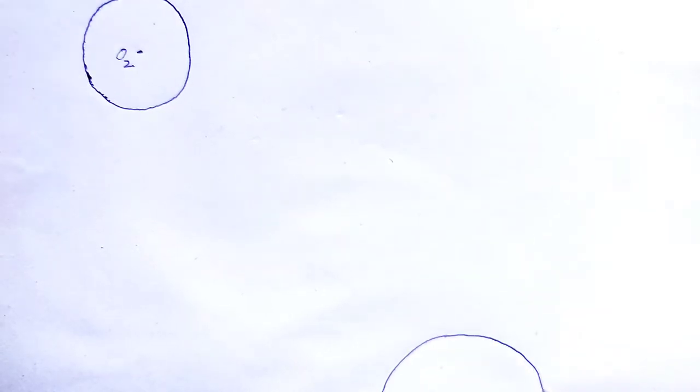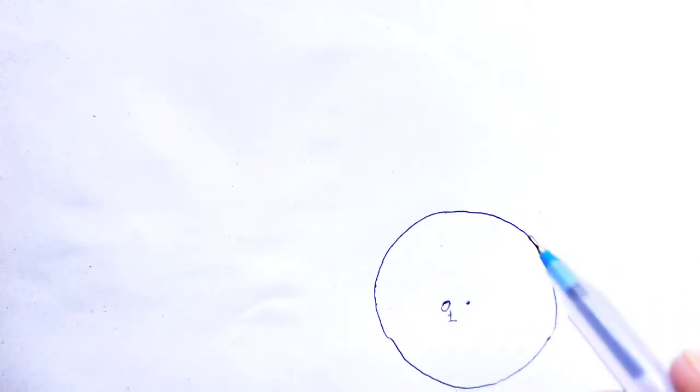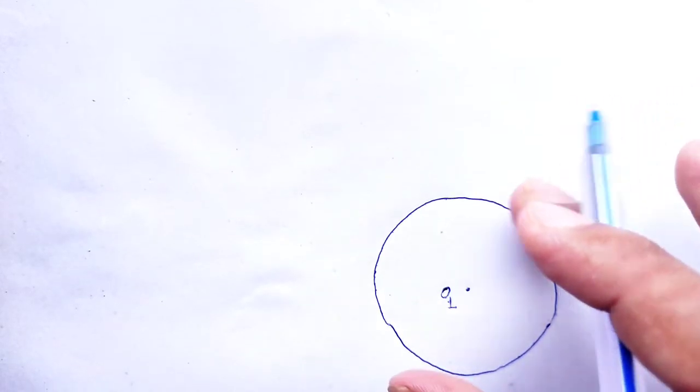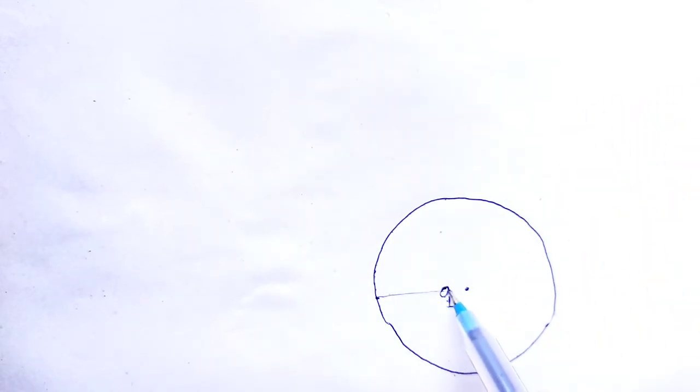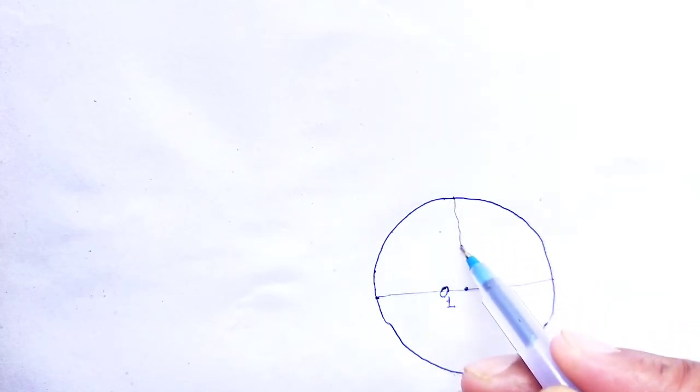Again, another circle having radius a, center at O1, for particle P1, and we divide that circle into 4 equal parts.